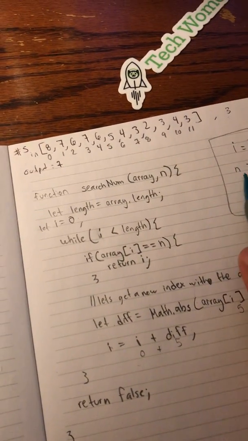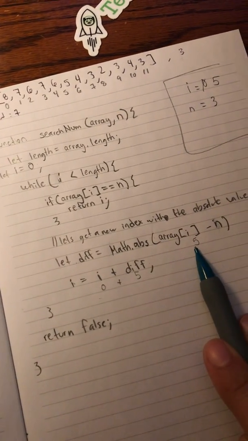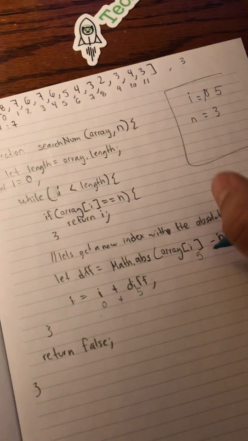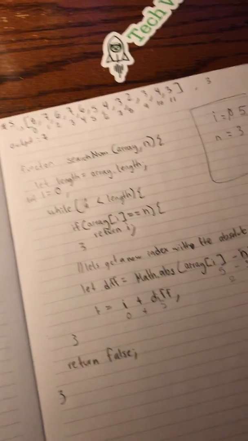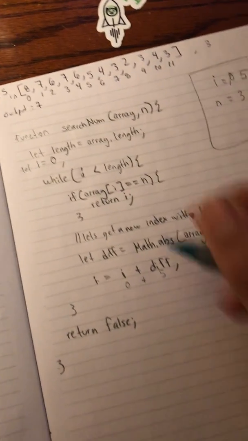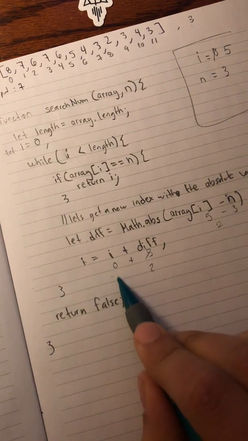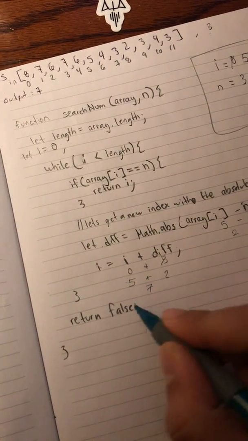Is 5 equal to 3? No, it does not. So let's grab a new difference. 5 minus our n, which is 3, gives us 2. Our index here was 5, so 5 plus 2 is 7, so our new index is now 7.